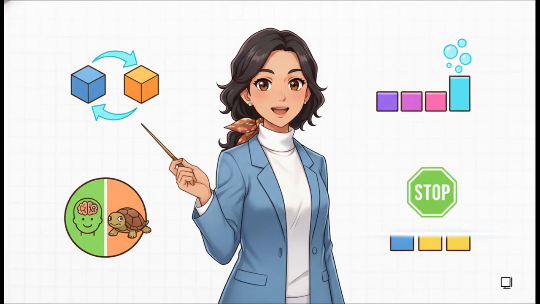So let's do a quick recap. Bubble sort works by comparing and swapping items that are right next to each other. With each full pass, the largest unsorted value bubbles its way to the end. And while it's one of the simplest algorithms to understand, it can be pretty slow on big lists. But, crucially, a smart version knows when to stop early if it completes a pass with 0 swaps.